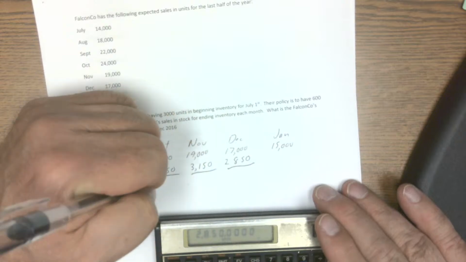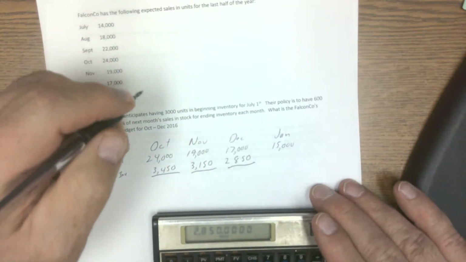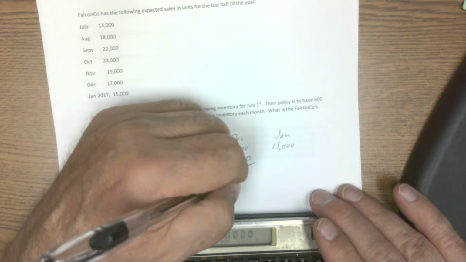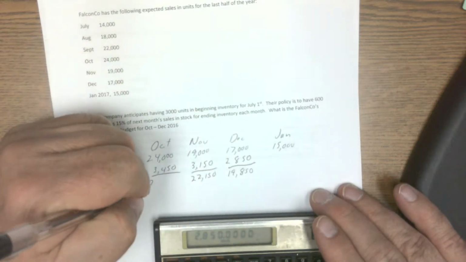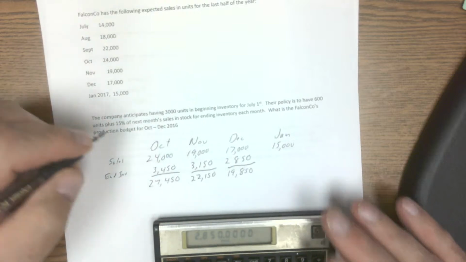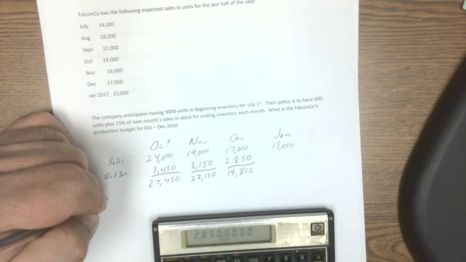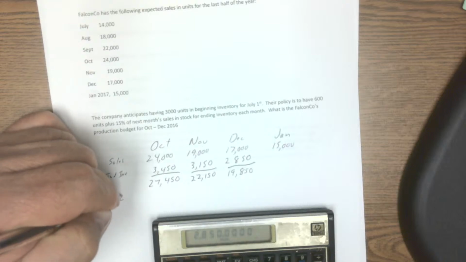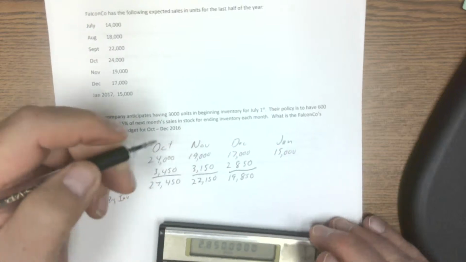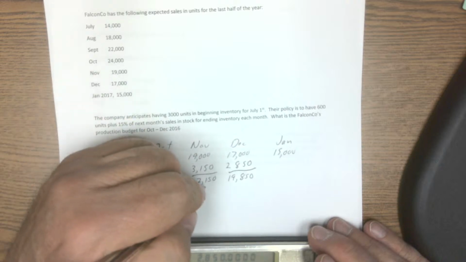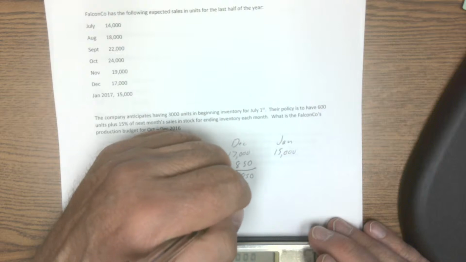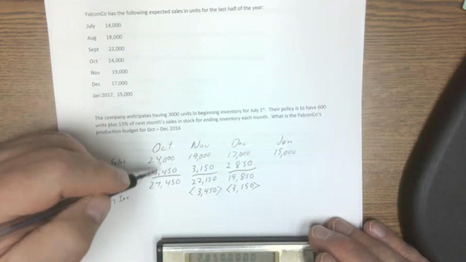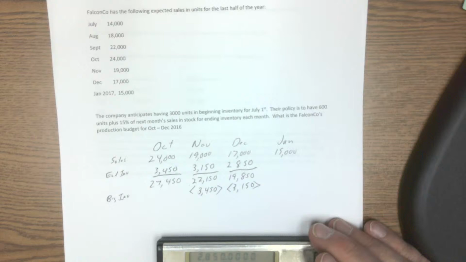Again, you don't have to do this part if you don't want. 19,850, 22,150, 27,450. Then we subtract the beginning inventory. Okay, so we just bring this down. It's 3,450 and 3,150.